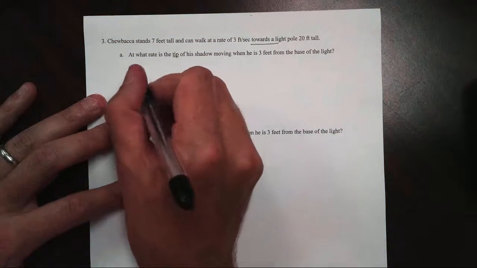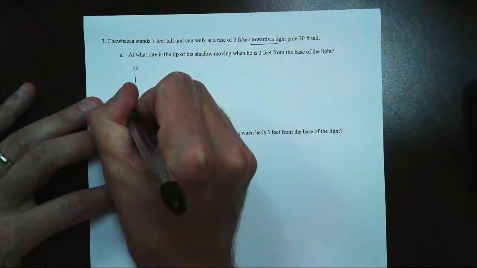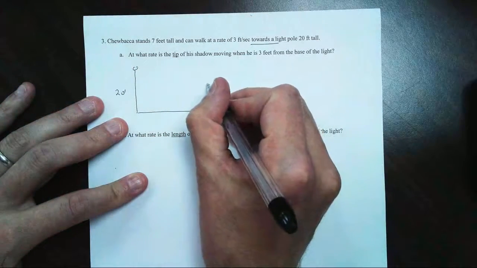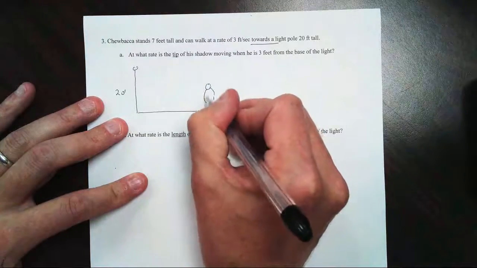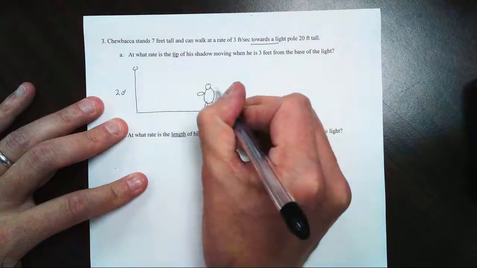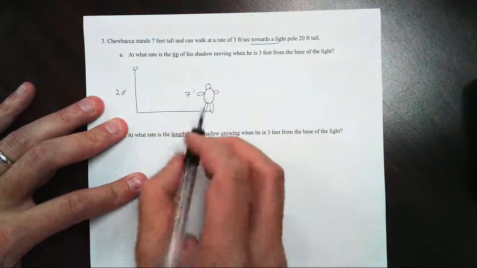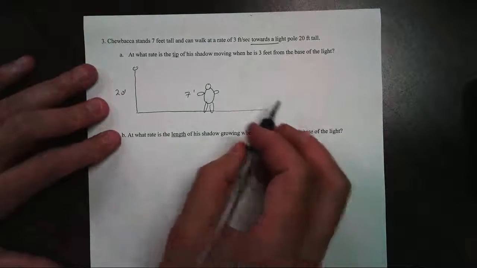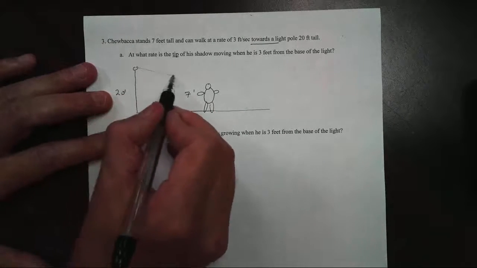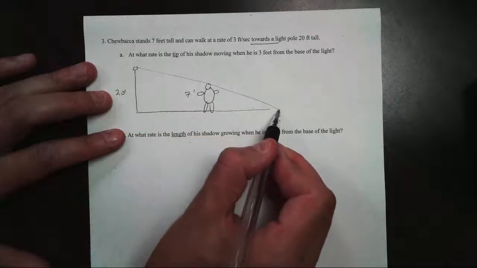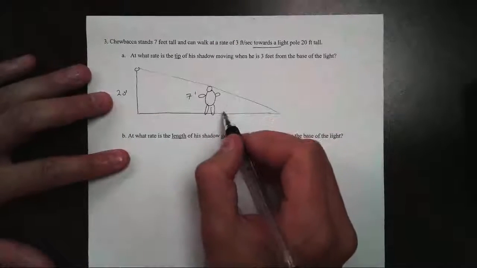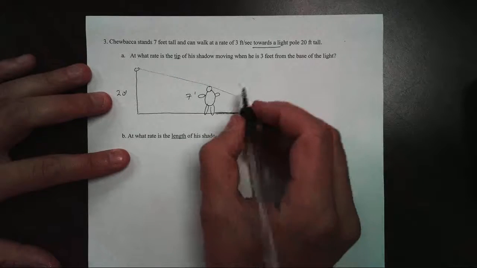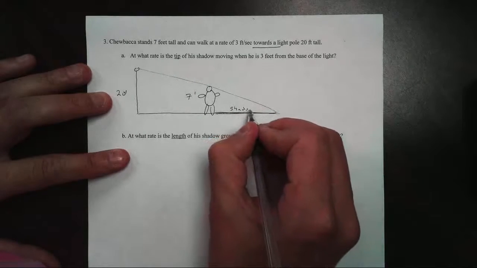So I got to draw a picture. Here's the light pole. 20 feet tall. 20 feet. 3 feet from the wall is Chewbacca, the mighty Chewbacca. Roar! There's Chewbacca. He stands 7 feet tall. He's eaten way too many Ewoks, it looks like. Now when he walked past, the light casts a beam, like so. Well, I made this a little big, okay? So it's a little crazy. This is his shadow. That's his shadow. Okay? The shadow knows.